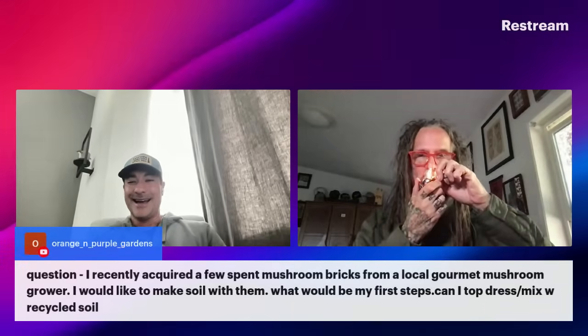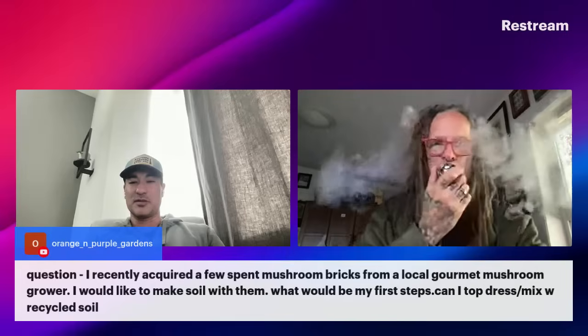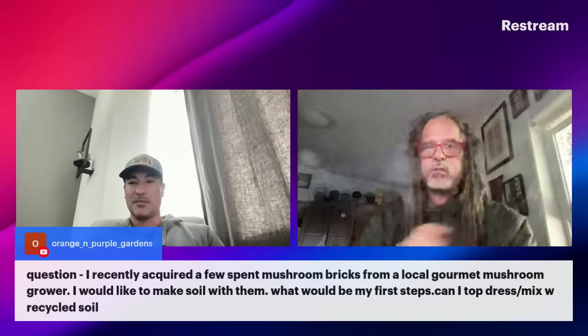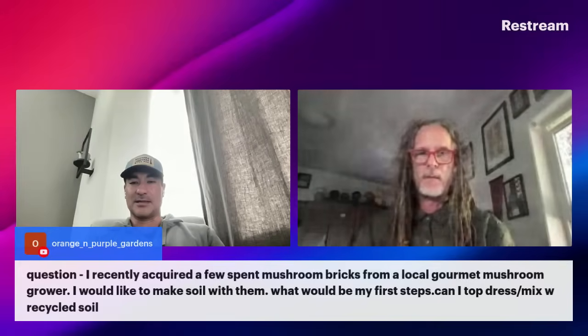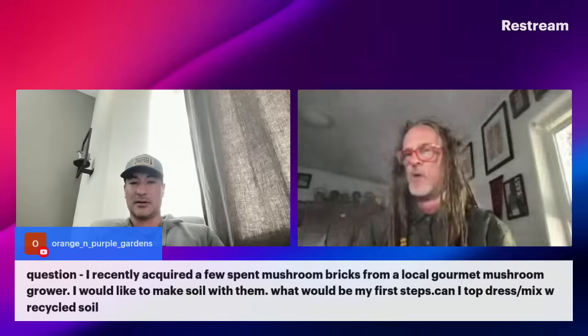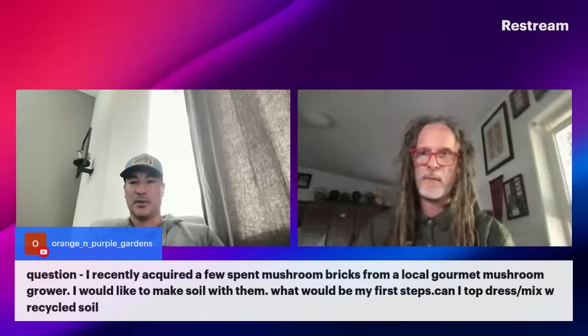We're getting too chatty. Question: I recently acquired a few spent mushroom bricks from a local gourmet mushroom grower. I would like to make soil with them. What would my first steps be, and can I top dress the mix? Can I top dress or mix with recycled soil?